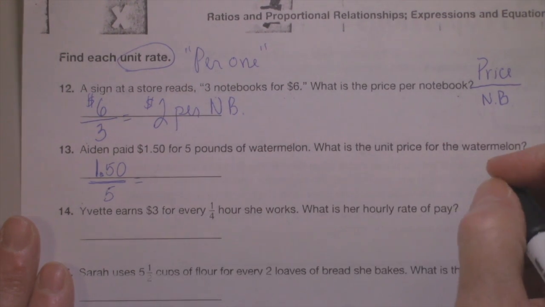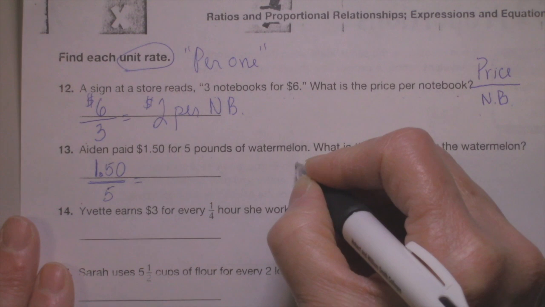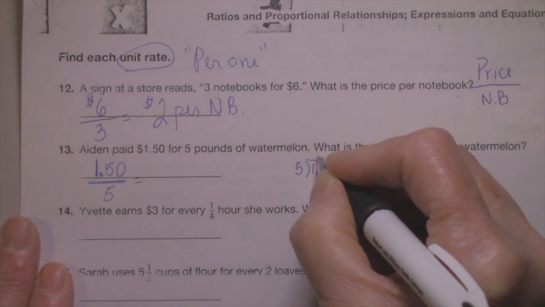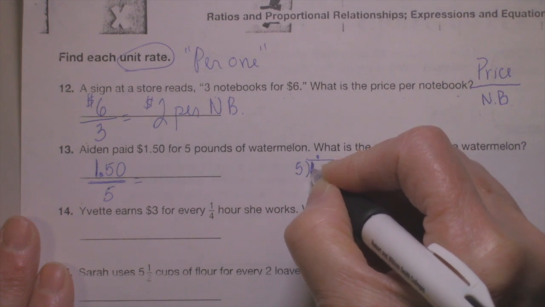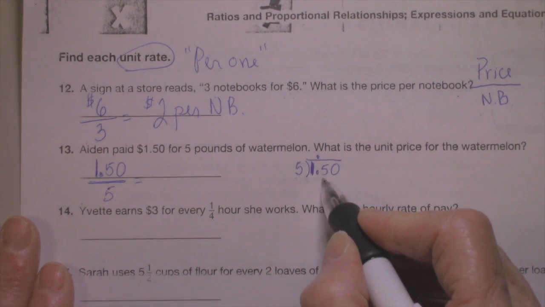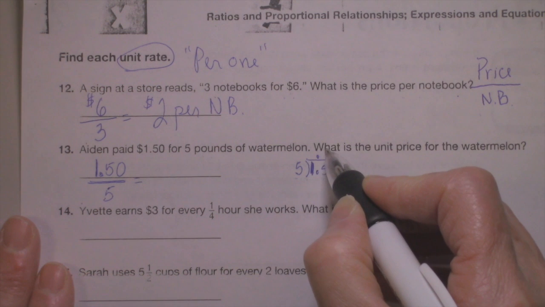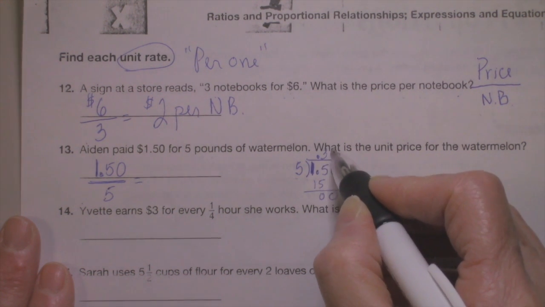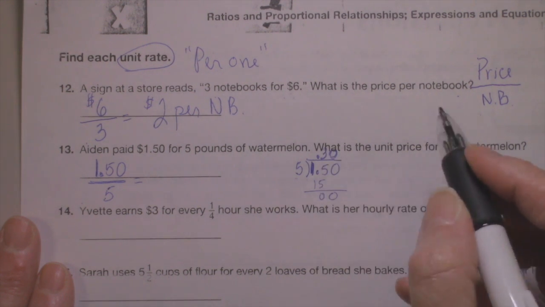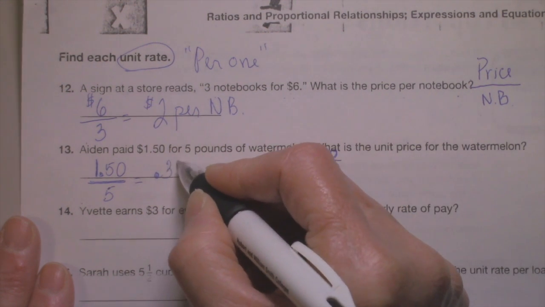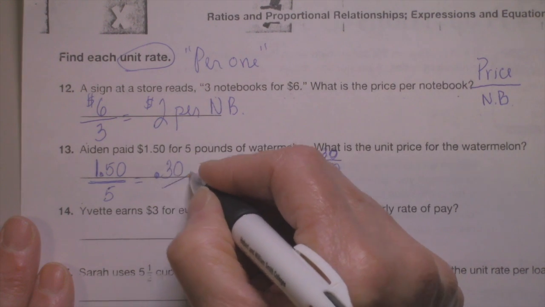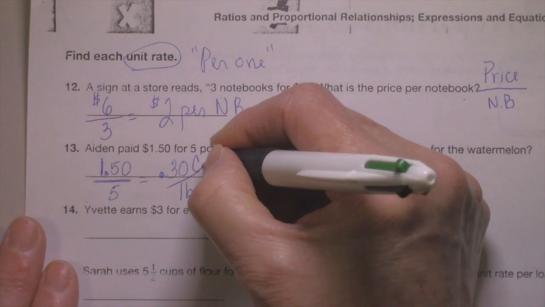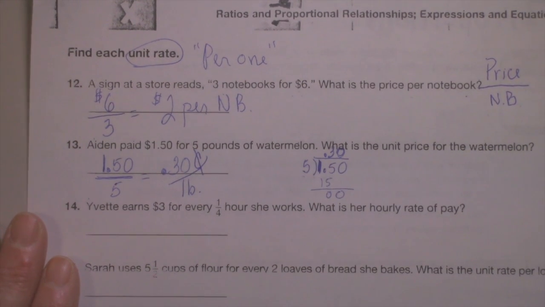Okay, guys, I'm going to do a long division problem over here if you forget how to do this, if you did not have a calculator. 1.50. Put the decimal directly above. Remember, that's a 1. Now 5 goes into 15 3 times. 3 times 5 is 15. Notice what we have here. Nice, simple. 0. So my answer is 0.30. Okay, and that's per pound. Price per pound. It's 30 cents per pound.